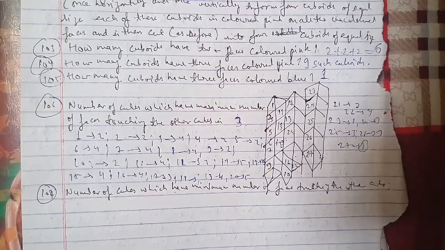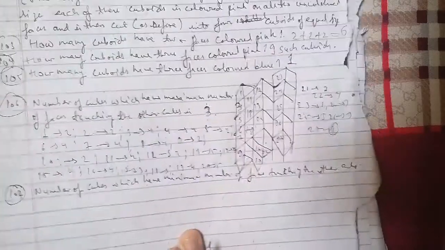So for the answer, the cubes having the minimum number of faces touching other cubes are those touching one cube only. So there are 23 and 27, so there are 2 such cubes here. The answer we get here is 2.